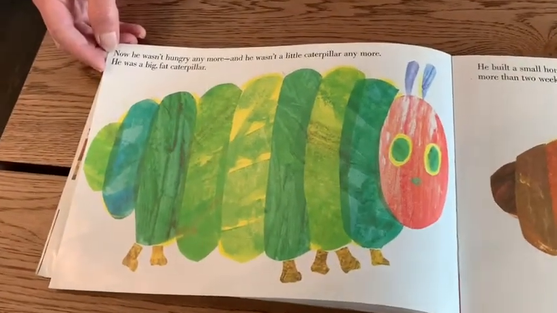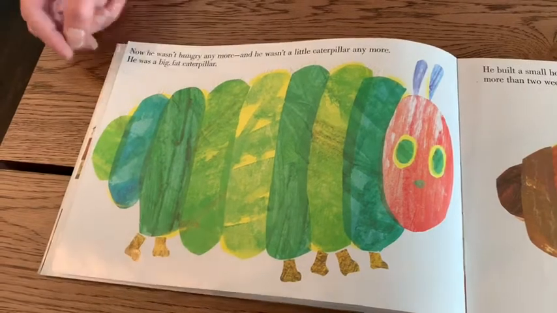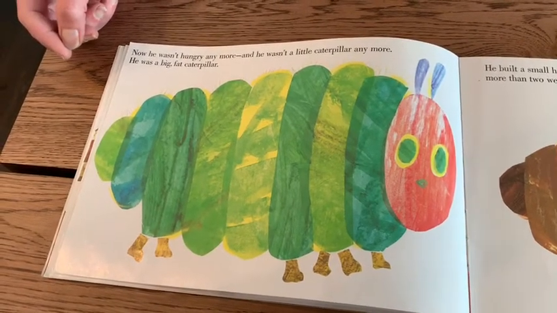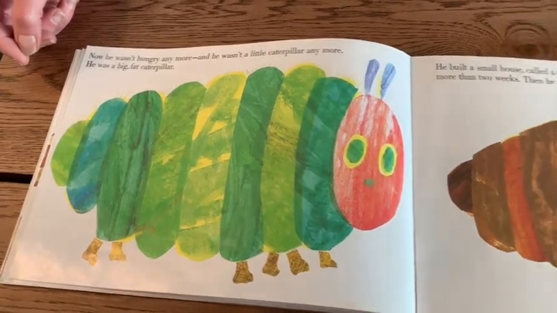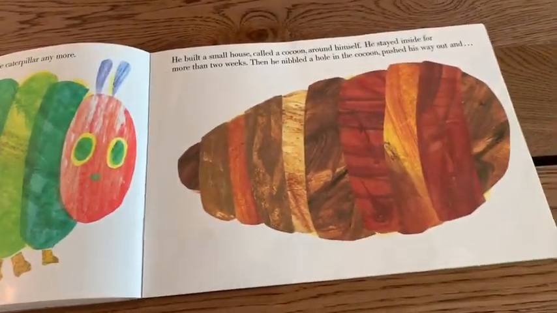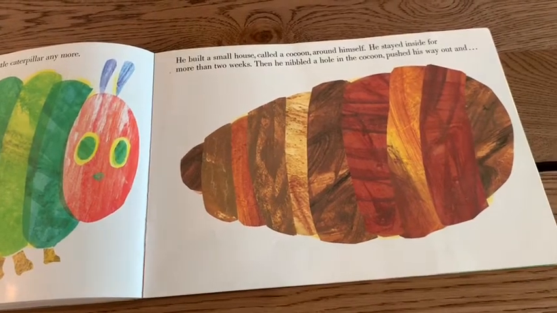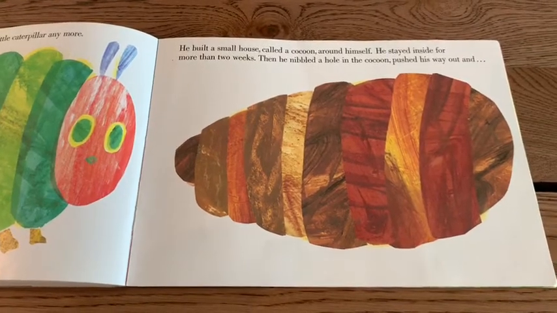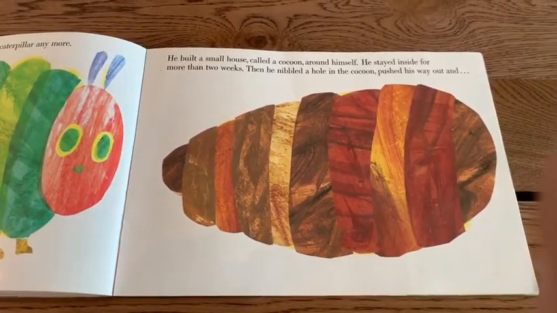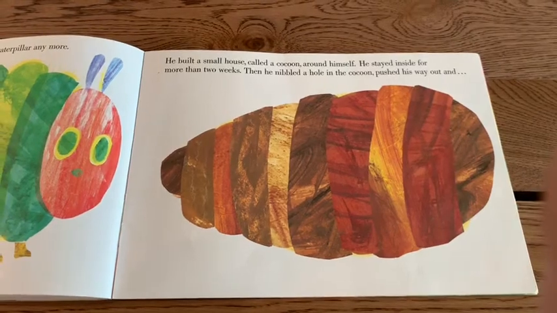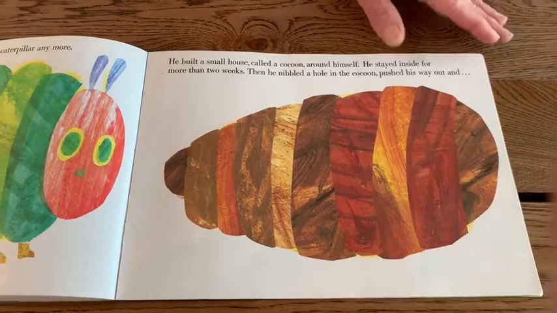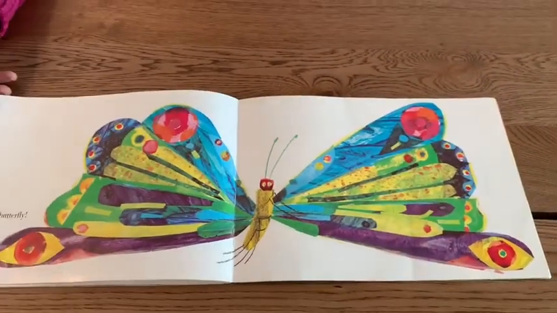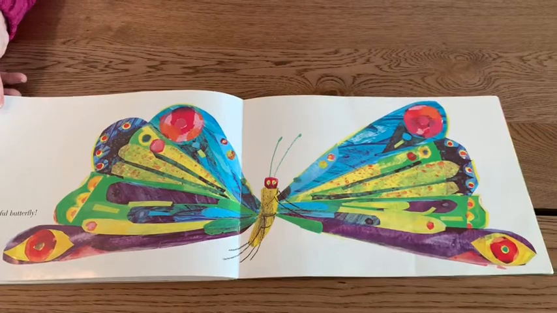Now he wasn't hungry anymore, and he wasn't a little caterpillar anymore. He was a big, fat caterpillar. He built a small house called a chrysalis around himself. He stayed inside for more than 2 weeks. That's 14 days. Then he nibbled a hole in the chrysalis, pushed his way out, and you know, friends, he was a beautiful butterfly.